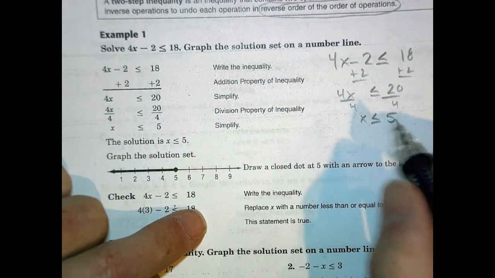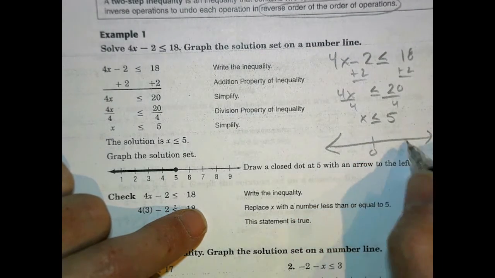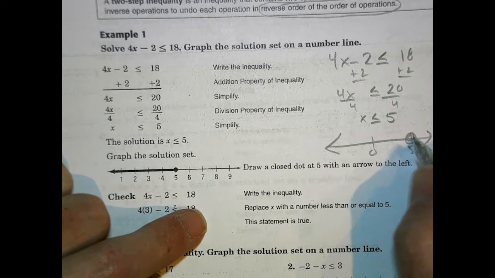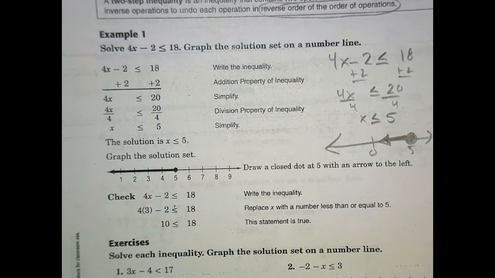Can I graph that? Of course I could. We could have an arrow here. X is less than or equal to 5, so here's 0, here's 5. I do a closed circle at 5 and arrow that way because it's going to be less than 5.